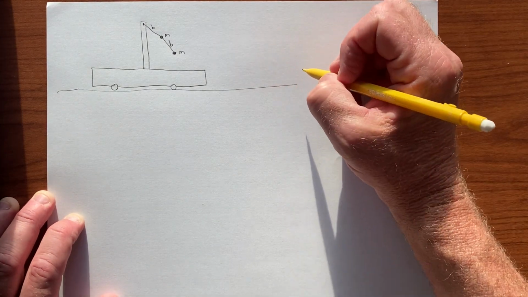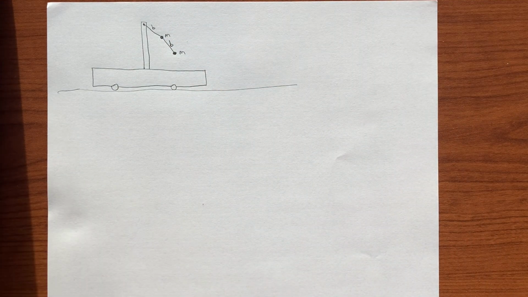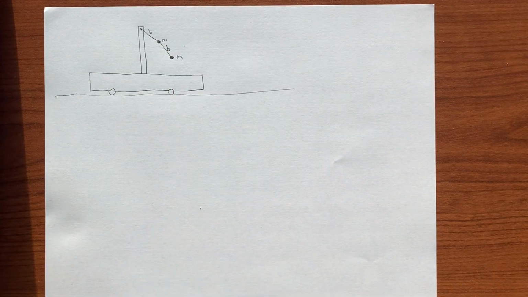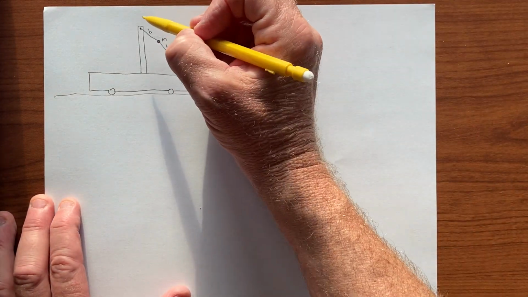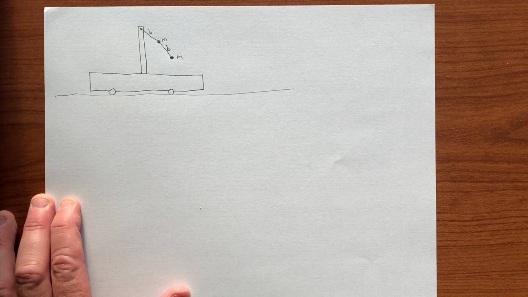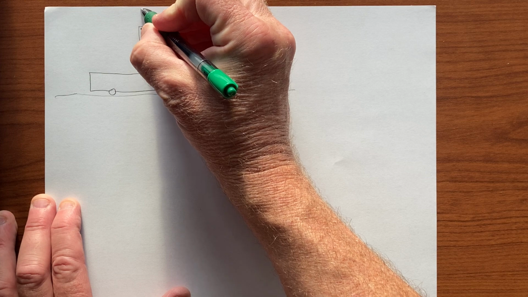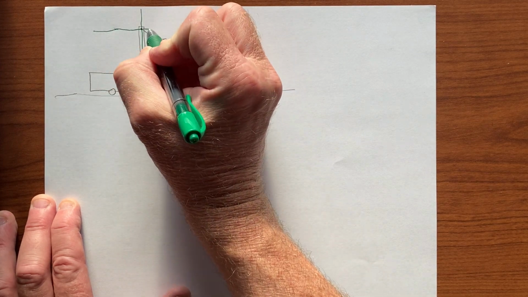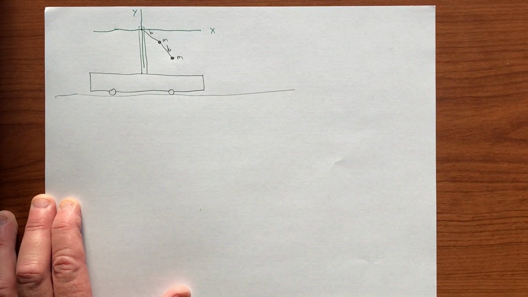So we need to find a coordinate system, right? The last thing we want to do is figure out how to do this using F equals ma with tension forces here, gravity pulling these things down. But it's not too complicated to find a coordinate system. Let's think of a coordinate system like some x and y coordinate system.